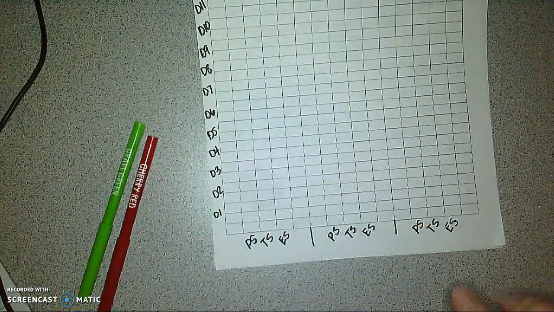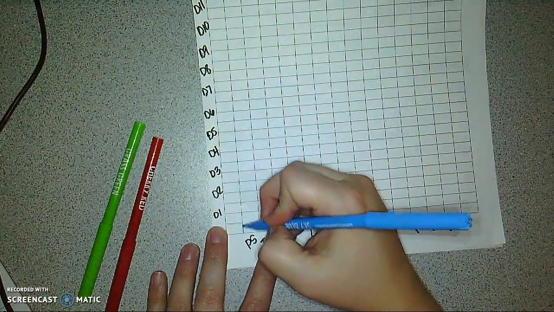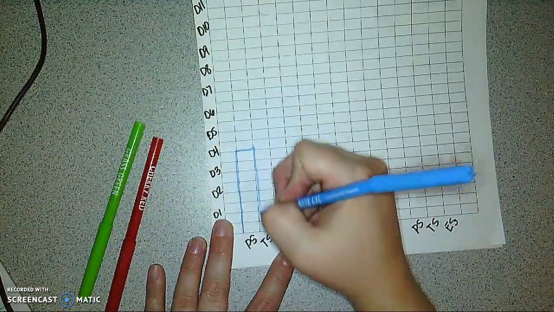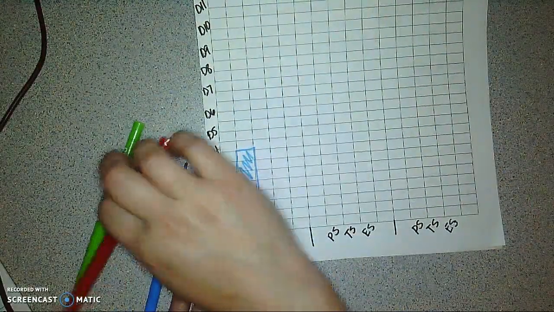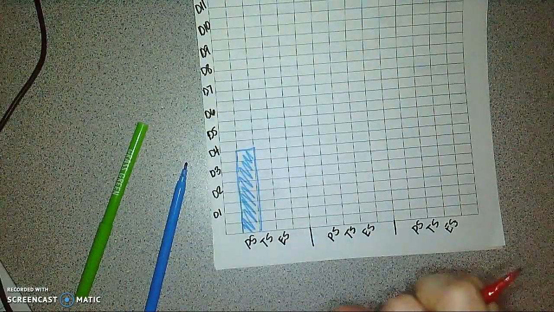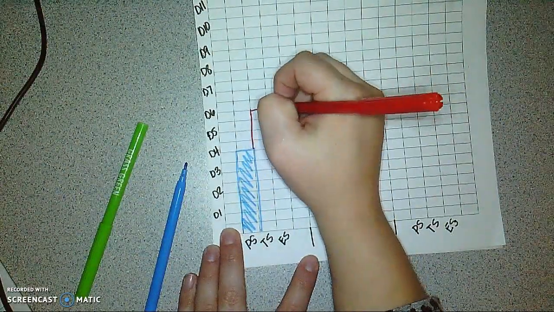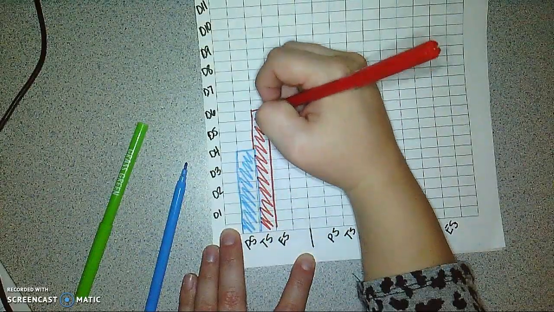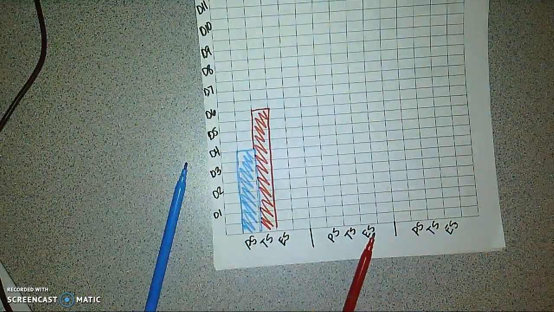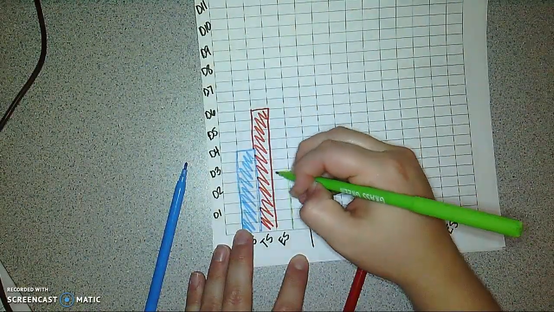Okay, so for pink salt, the first trial, it took us 4 days to form a crystal. Table salt, it took a little longer. It took 6 days to form the crystal. Epsom salt, it only took 3 days.